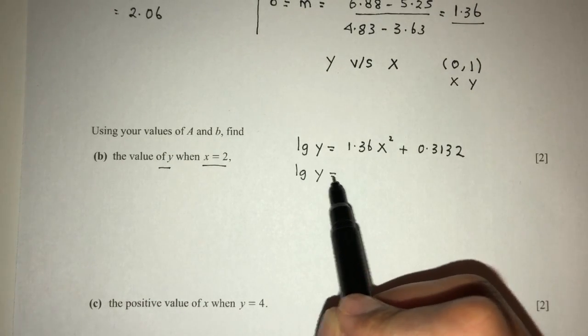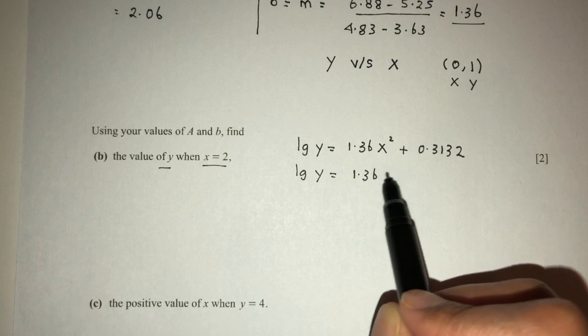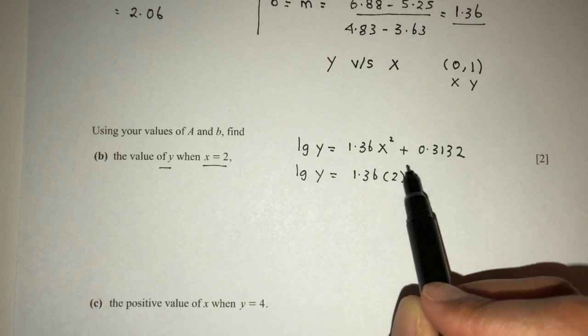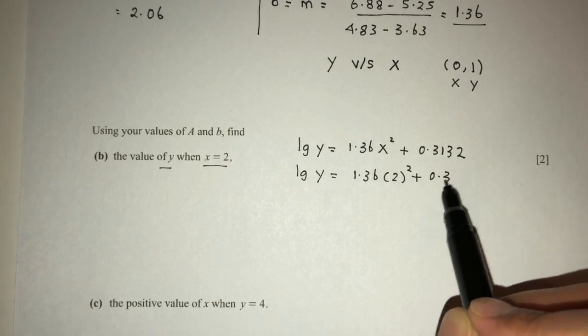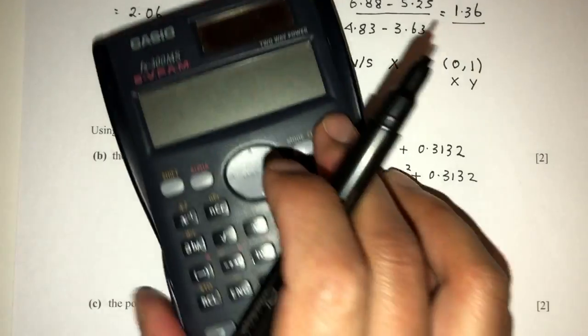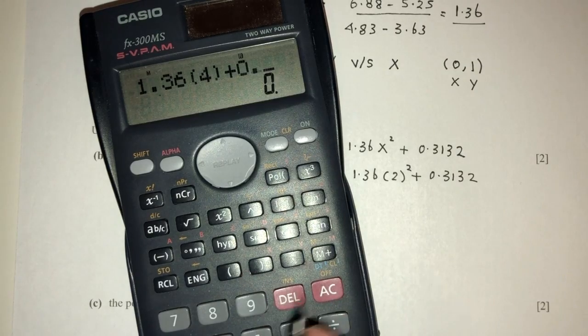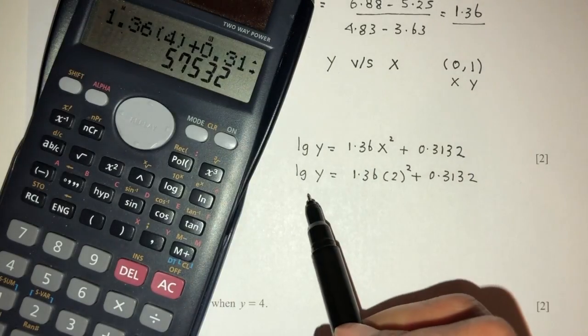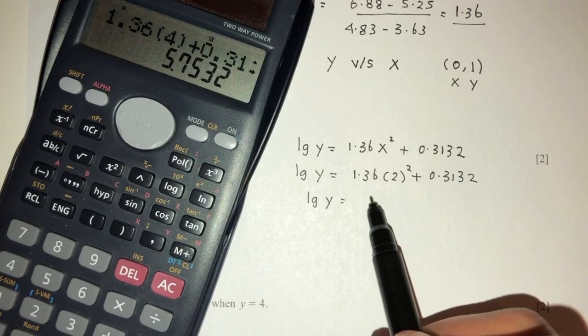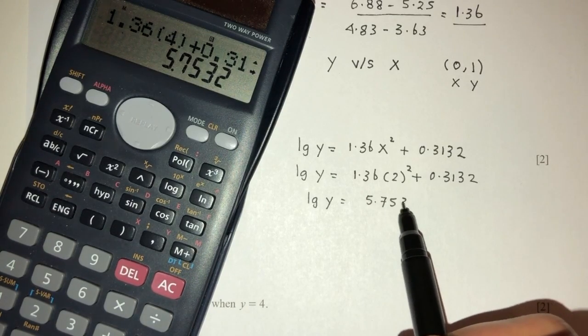Log y will be 1.36 times x, which is 2 squared, times 4, plus 0.3132, that will be this value. So log of y will be 5.7532.